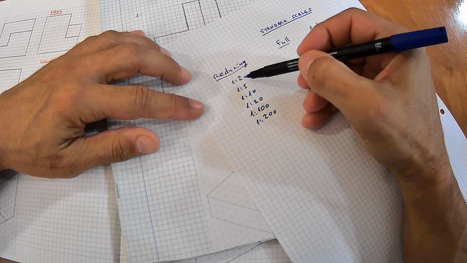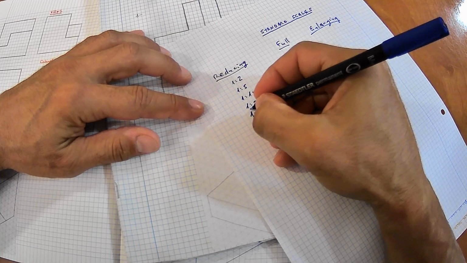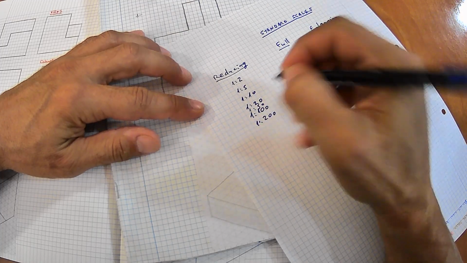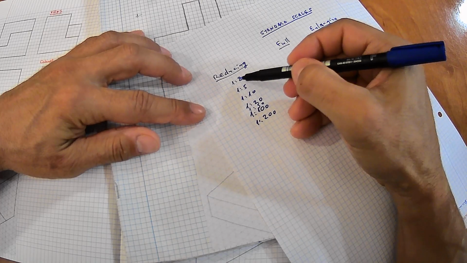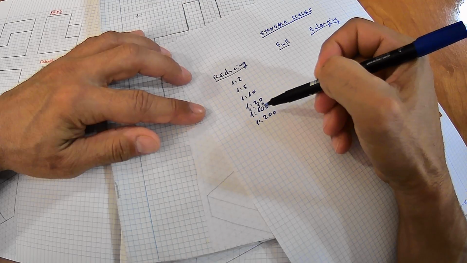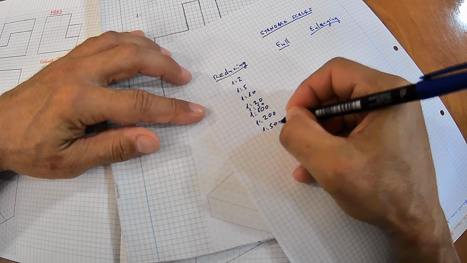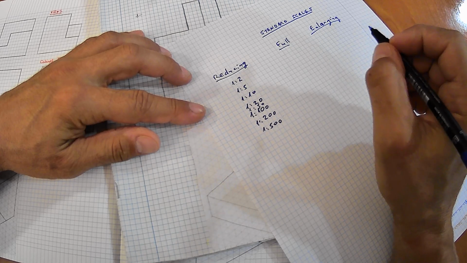Every number starting by 1, 2, or 5. Oh, sorry. 1 to 50 must be here in between. Okay, so 2, 5, 10, 20, 50, 100, 200, 1 to 500, and so on.